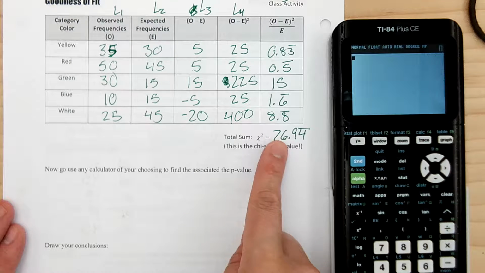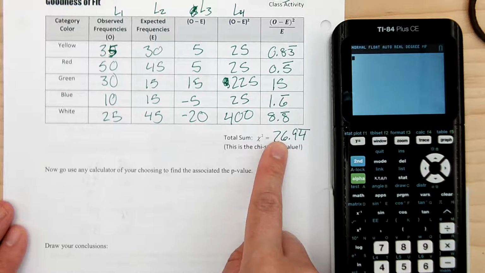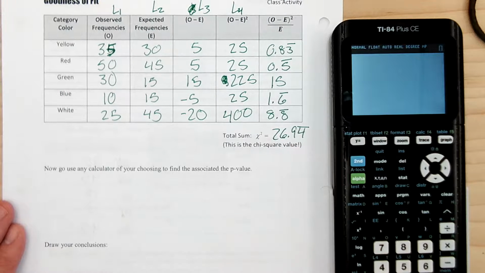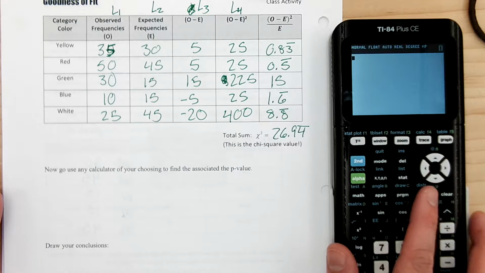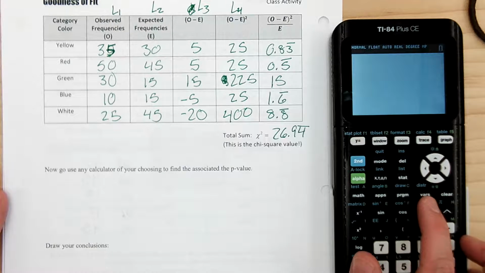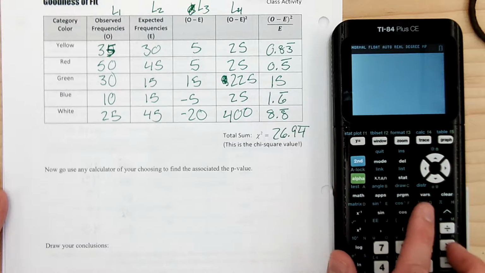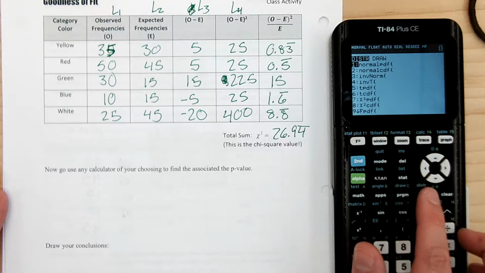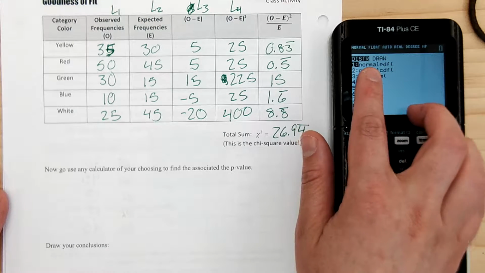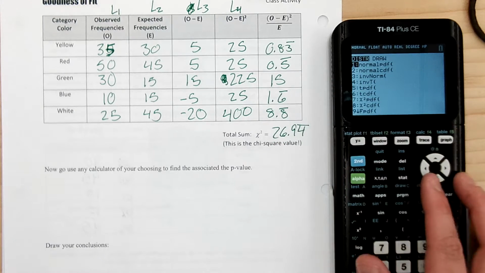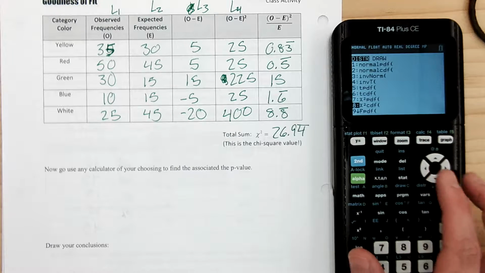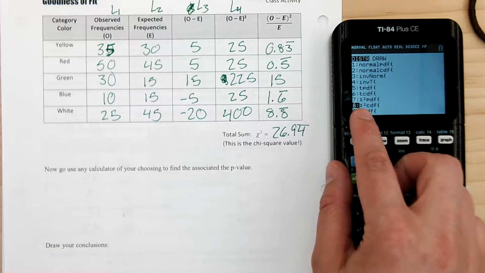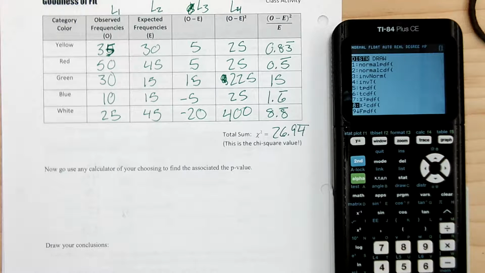Okay, so you have your chi-squared, and now you want to get the p-value associated with it. Just like we did for t and z-scores, it's under the distribution, which is above the variable button, so you're going to hit second vars to get to your distribution. Remember, the CDF is what you're going to use to actually get area. PDF doesn't give you area, so CDF is going to give us area. And it even shows you a little chi-squared. So chi-squared CDF, we're going to hit enter.